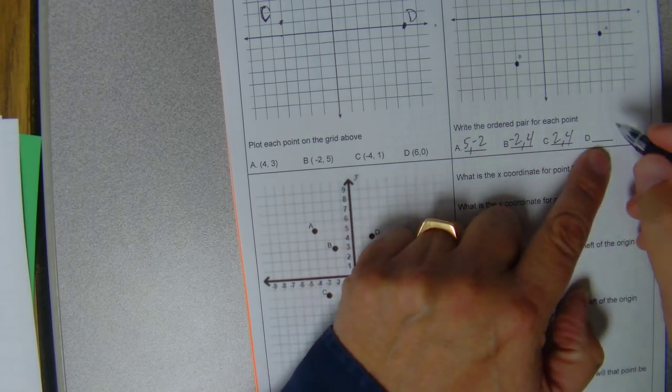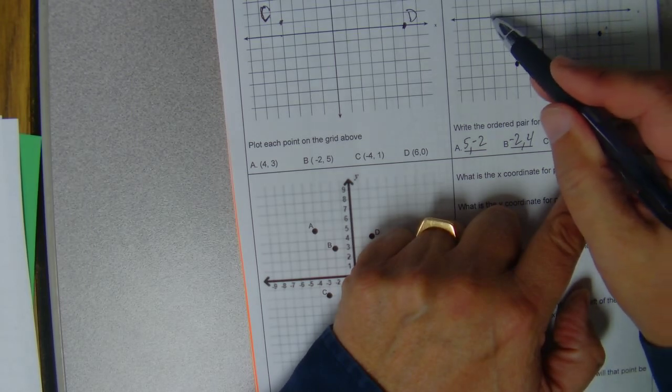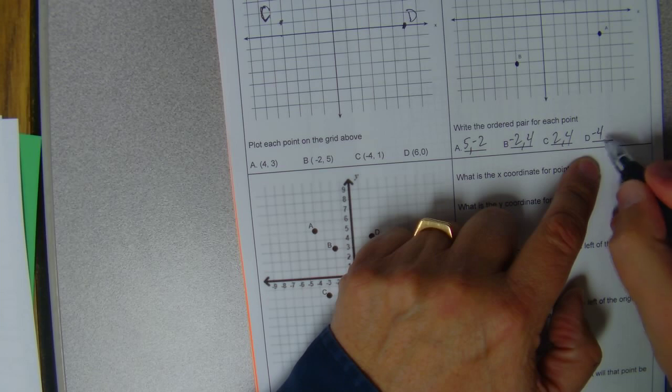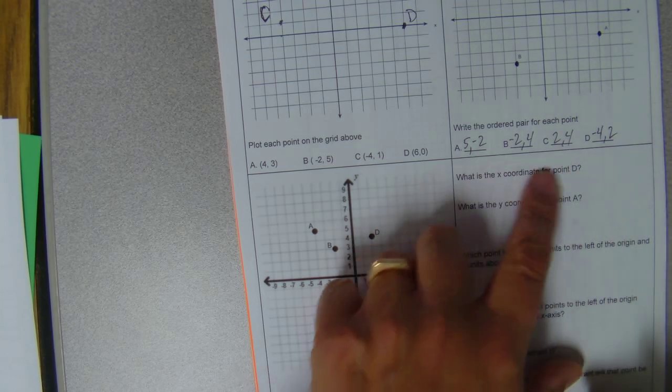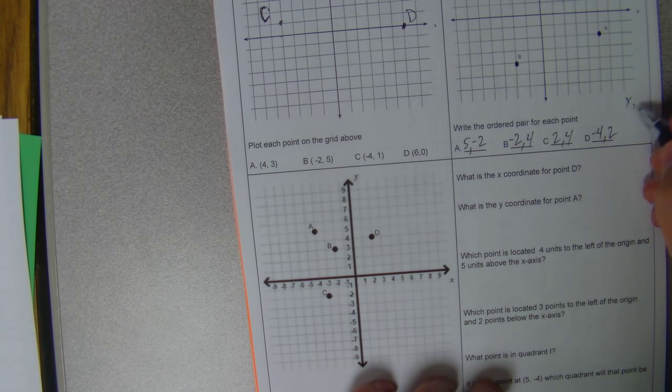D is over 4, 1, 2, 3, 4, and up 2. Notice that by not having the negatives and the positives in the right order, or X and Y in the right order, you're going to get a completely different answer. So make sure you're attuned to the X first, then the Y, and make sure that you have the appropriate negative and positive for each point.